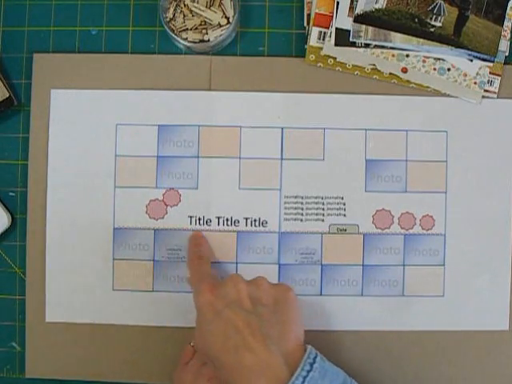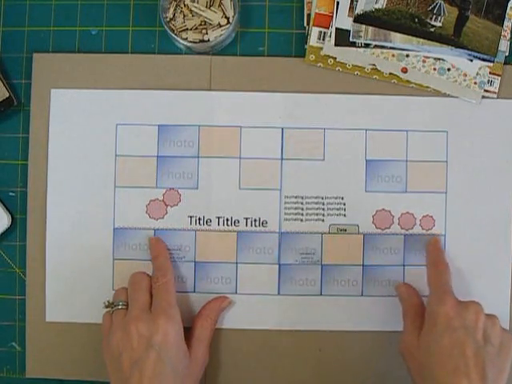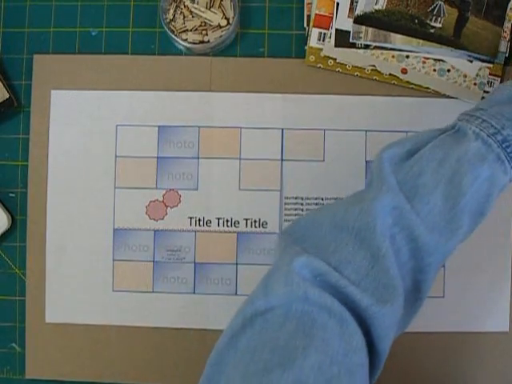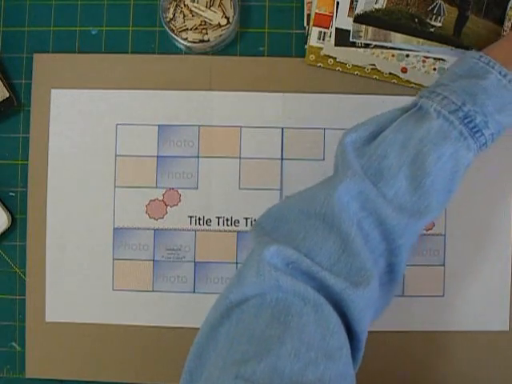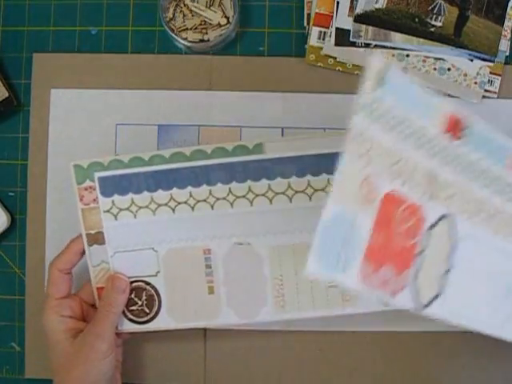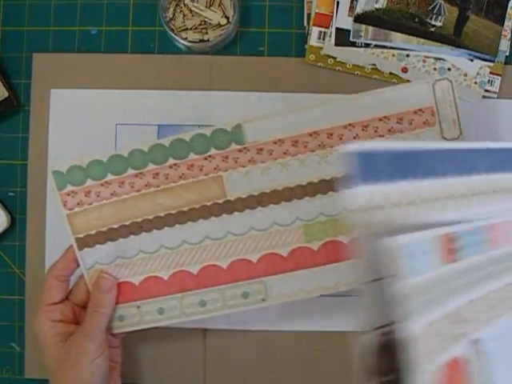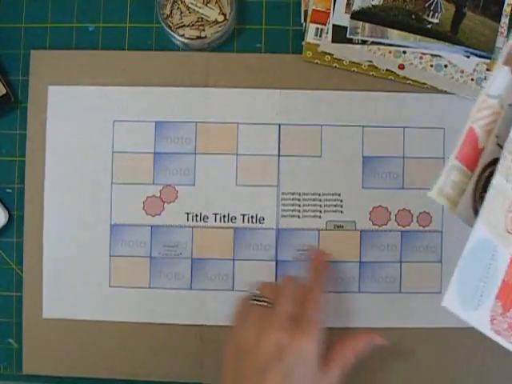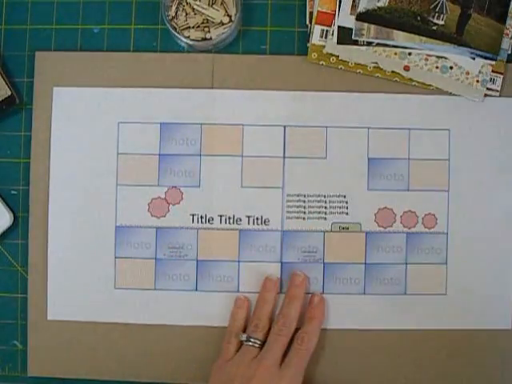Also, you'll notice that going along the layout, there's a row of border strips. A lot of times I cut papers for that, but in this case I have some border stickers, and I want to show you how to use those if you only have typically one of each, but how to use them across a double page spread.